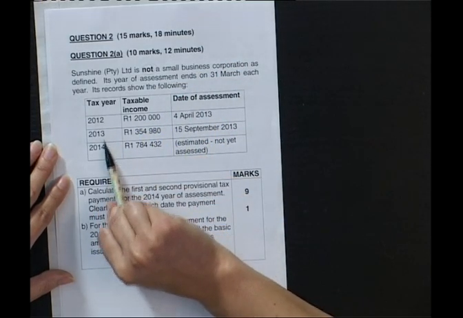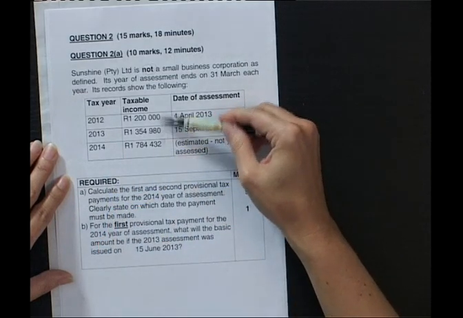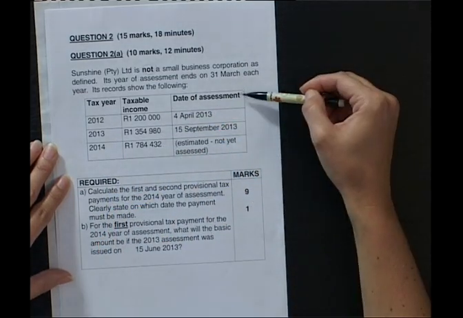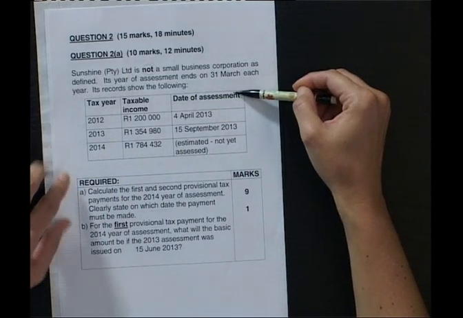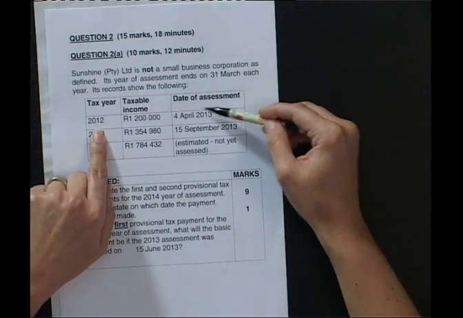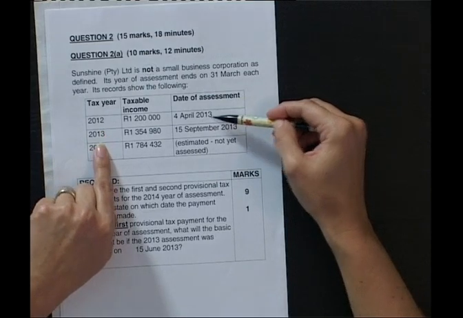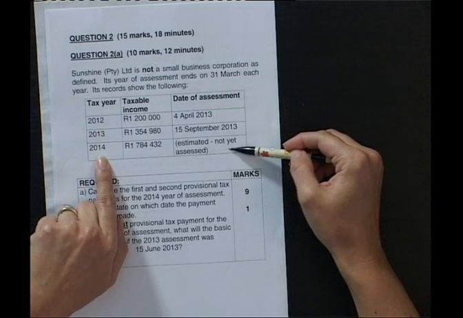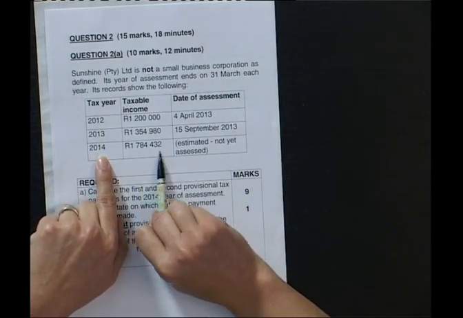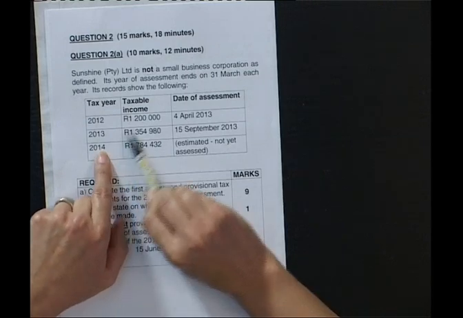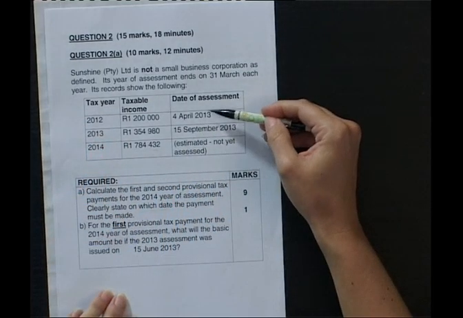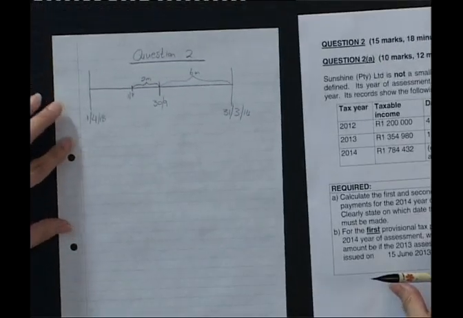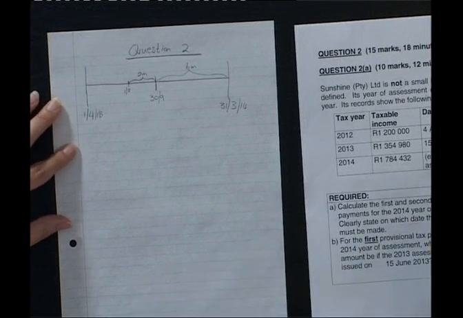Then it tells us the tax years, which taxable income applies to everyone, and they tell us the date of the assessment. So the 2012 tax year was assessed on 4 April, the 2013 on 15 September, and the 2014 one has not yet been assessed, but there is an estimated taxable income that the company calculated as 1.7. So before we start with the calculation, I just want to first, on a timeline, show my dates and my values so that I can clearly see what I need to use.